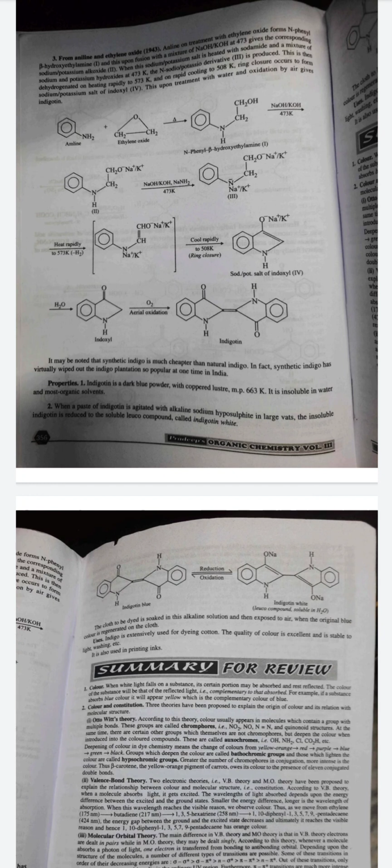Uses: indigo is extensively used for dyeing cotton. The quality of color is excellent and is stable to light, washing, etc. It is also used in printing inks.